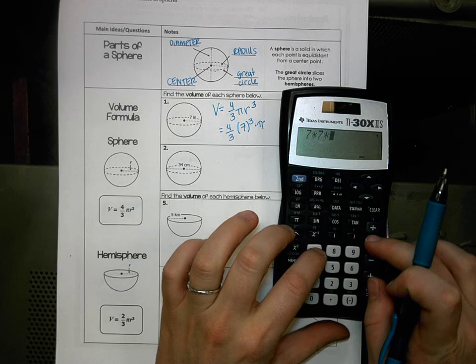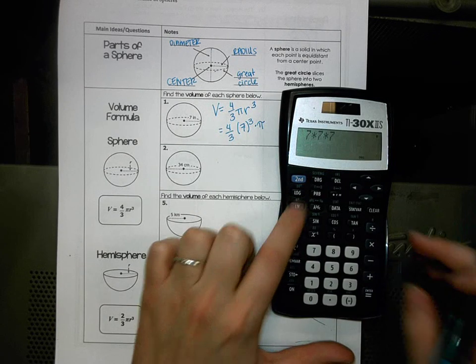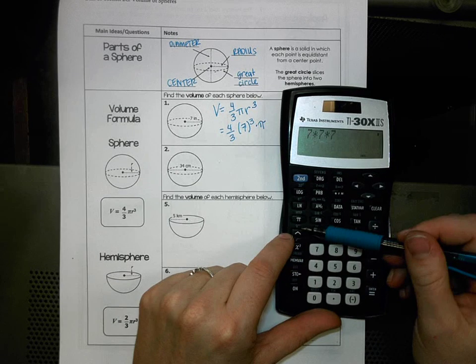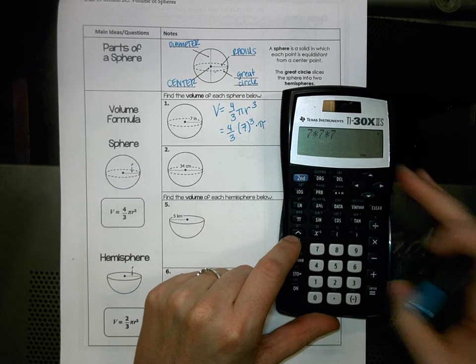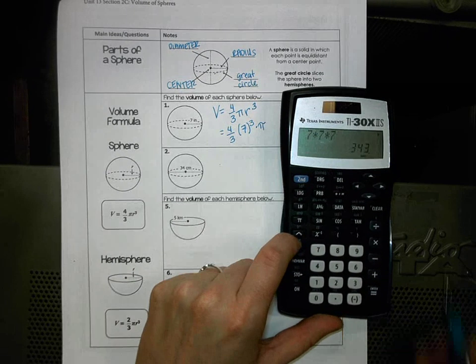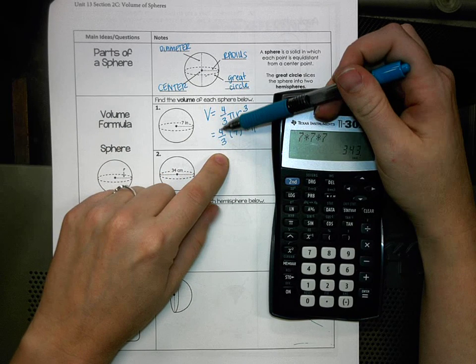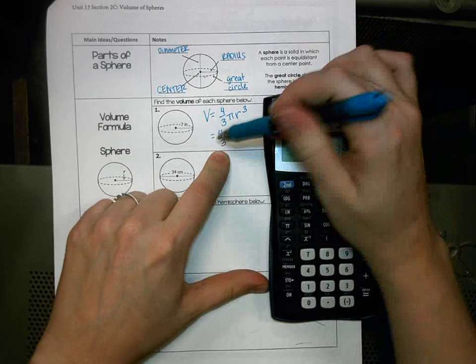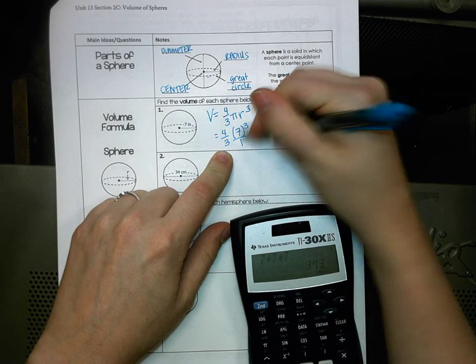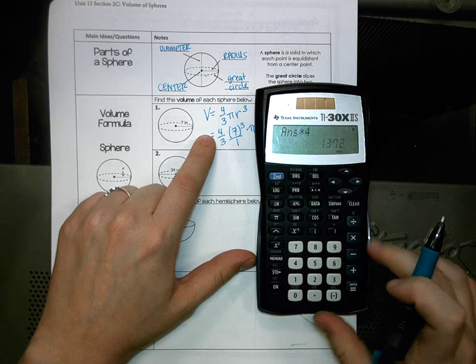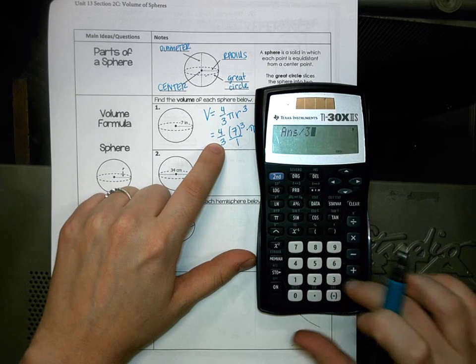You can also raise 7 to the 3rd power using this up arrow, we call it caret. That gives me 343. Then I need to multiply it by this fraction. So you can either put this in as a fraction, or we can just put this over 1, and we're going to multiply by our numerator, times 4, and then divide by your denominator.